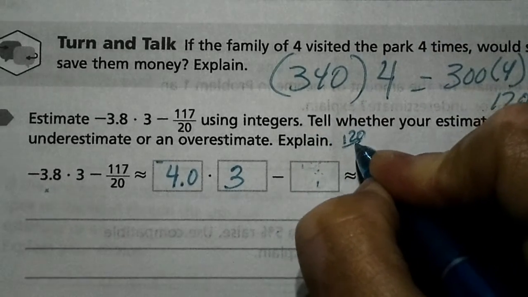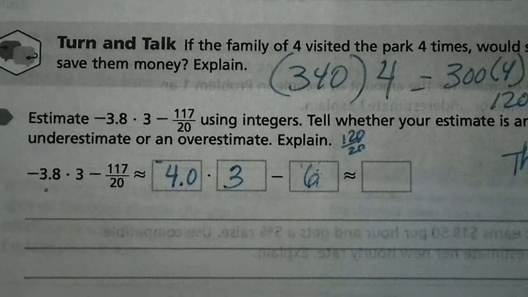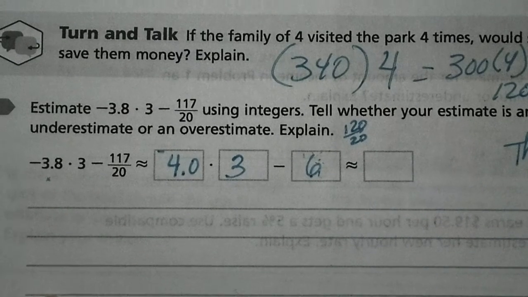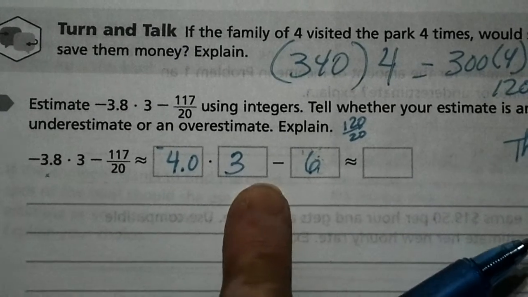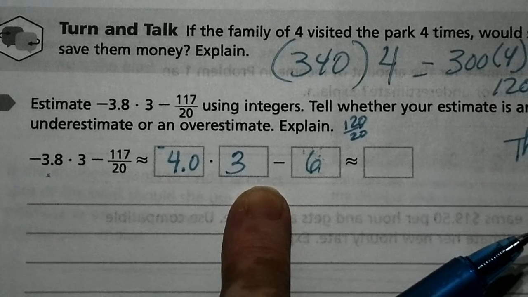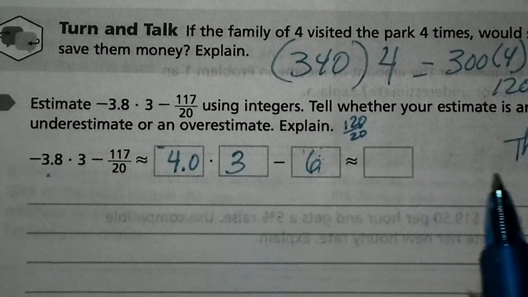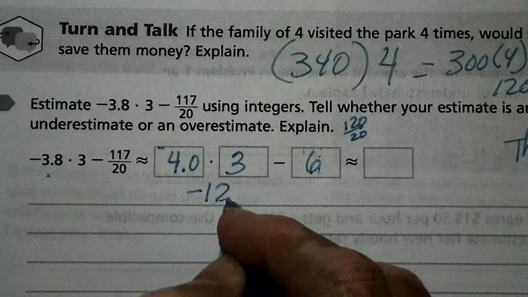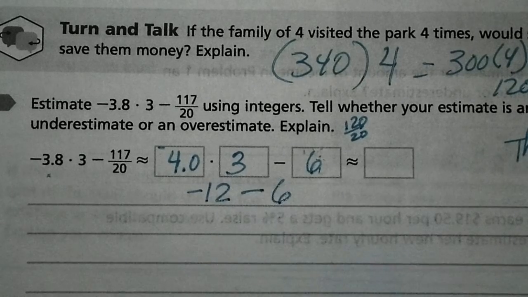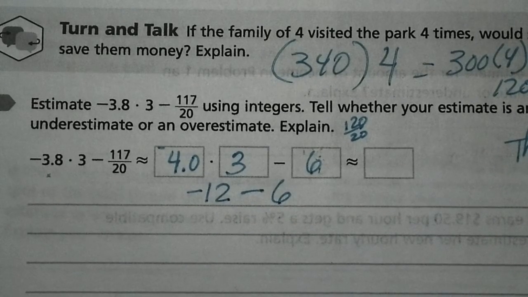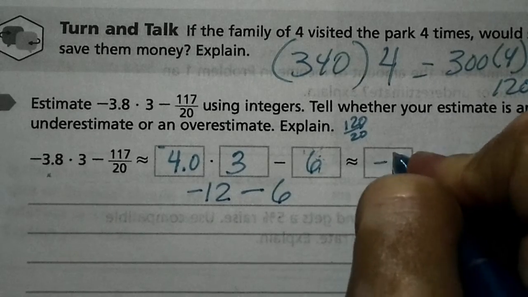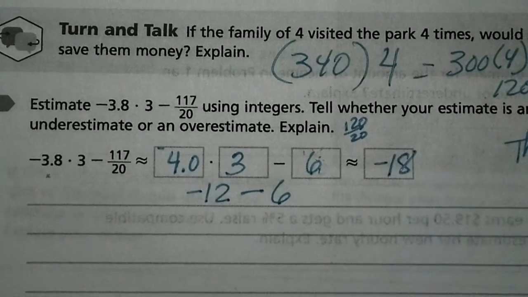So 120 divided by 20 is 6. Okay? So now, multiply. So -4 times 3 is what? -12. Minus 6, which is -18.